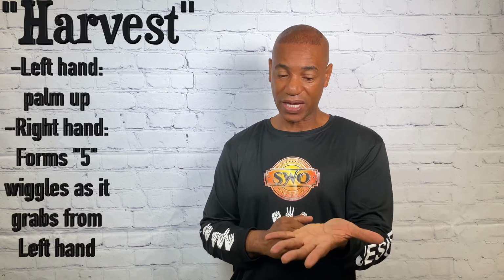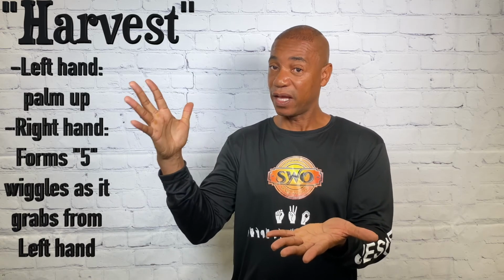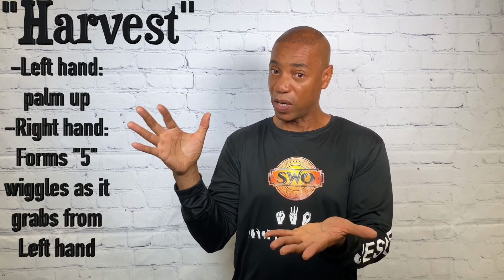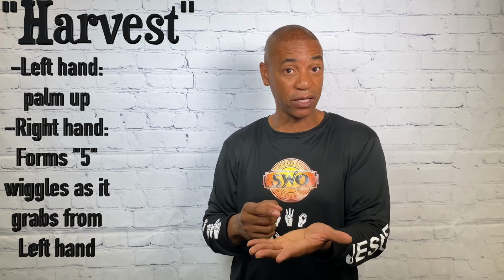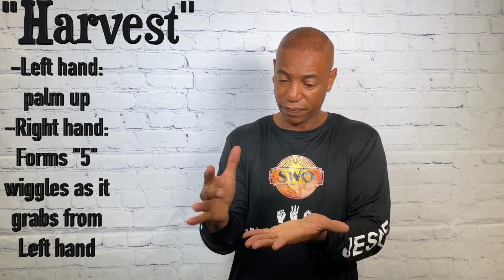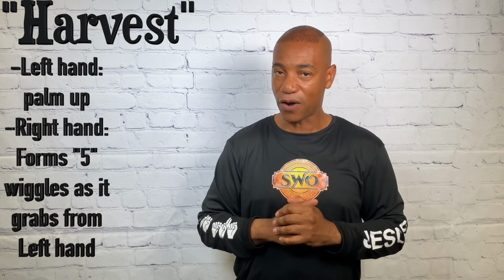The next sign we're going to do is harvest. Pretty easy sign. Basically, take the left hand, palm facing upward. Then you take the right hand and form a 5, and you begin to wiggle it as if you're grabbing hold of some things. You can also use that for the sign reap. So let me do that again. That is the sign for harvest.